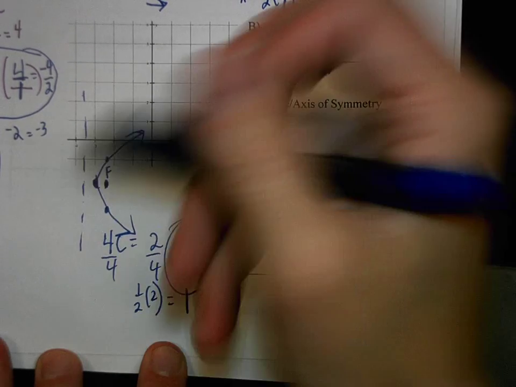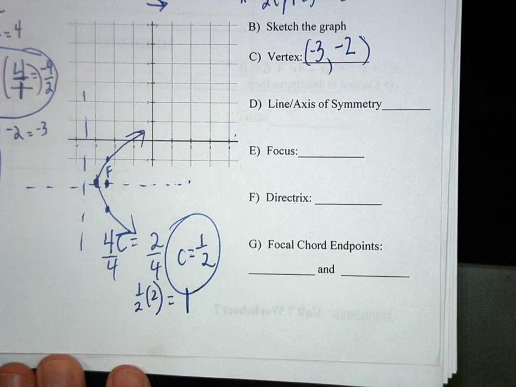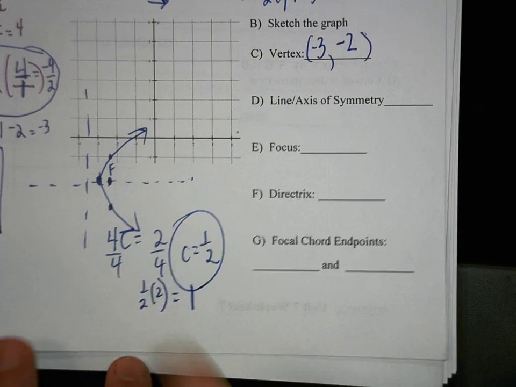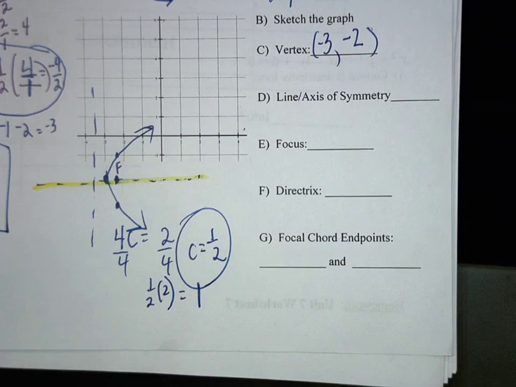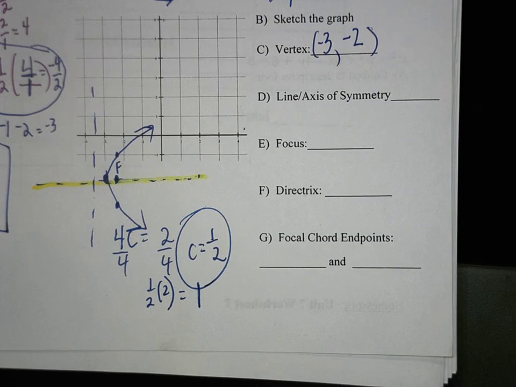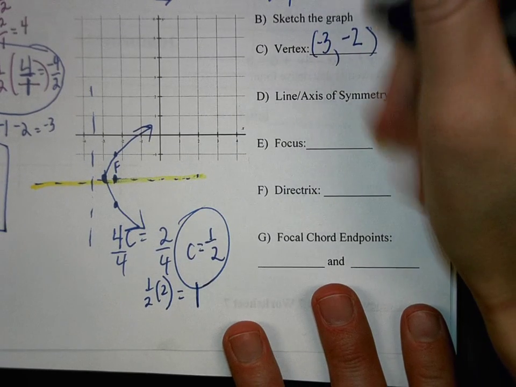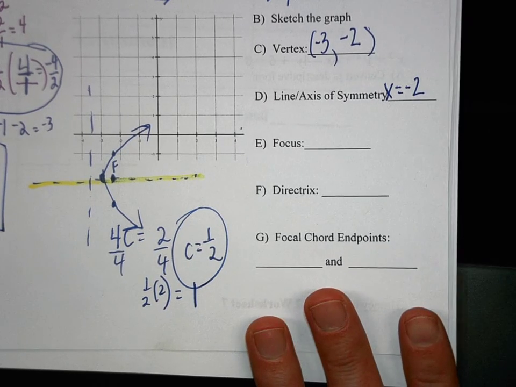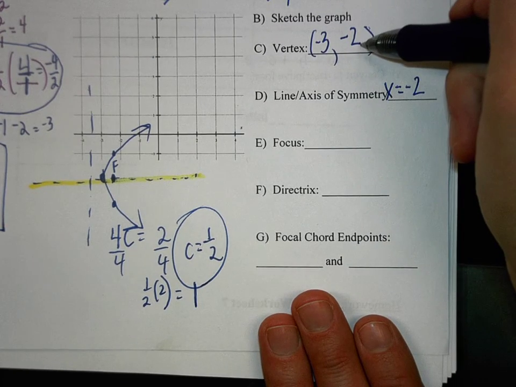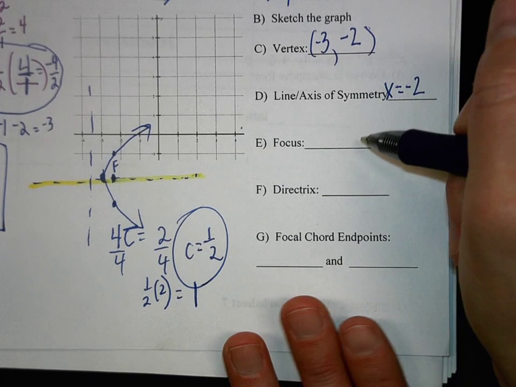Okay, the line of symmetry is always going through the middle of the vertex and going through the focus. That's your line of symmetry there that I just highlighted. Okay, so what would be my line of symmetry? How would I write that equation? I think that's -2, right? Y equals -2. The vertex is at -2 on the Y. Okay. The focus is where?